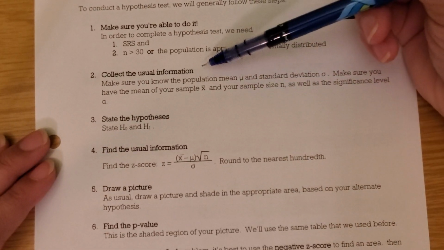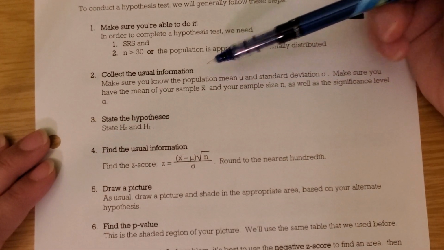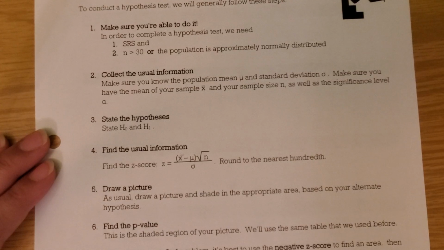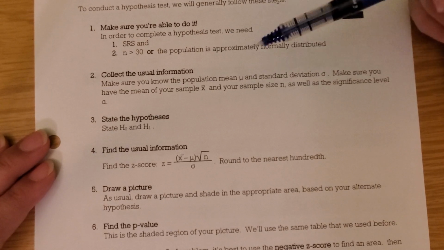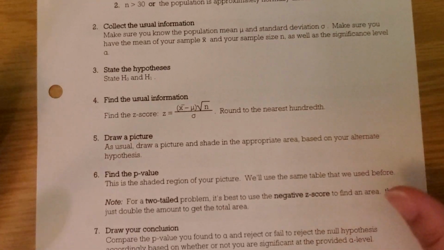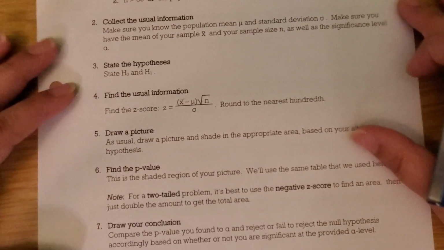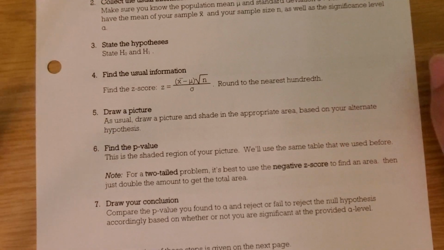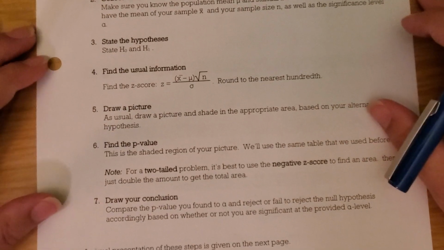Next, you're going to summarize the information that's given to you. So you're going to collect your population mean, a sample mean, a standard deviation, a sample size, significance level, all that good stuff. You're going to collect everything that's been given to you. That's sort of our mise en place, if you will. That's sort of our, okay, get everything in place. We got everything in place. Now let's cook the meal, if you will.